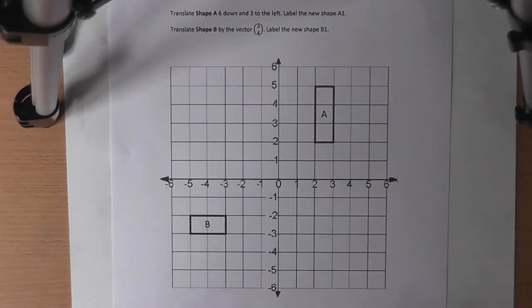6 down and 3 to the left. There is a nice, clear pair of instructions on what to do with the shape. So you've got the keyword translate, you've got the instructions, and then you're told to label the new shape. Here is what we do.